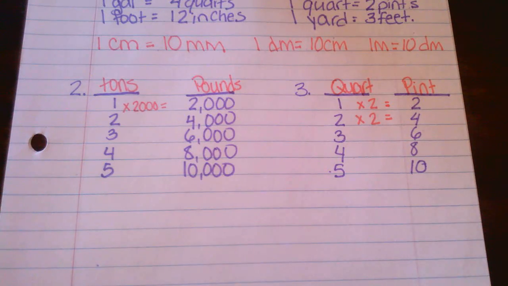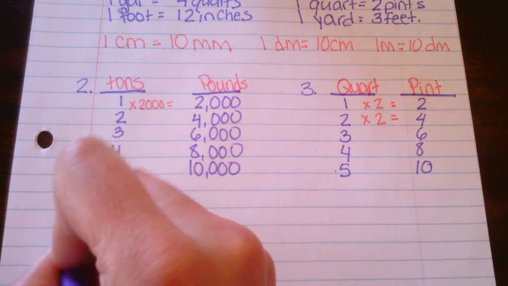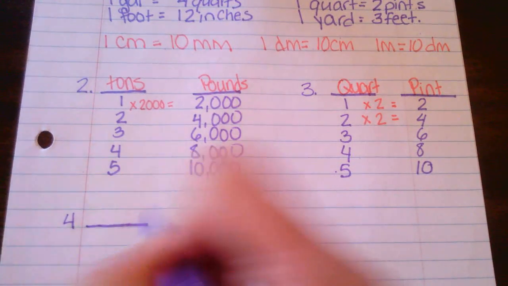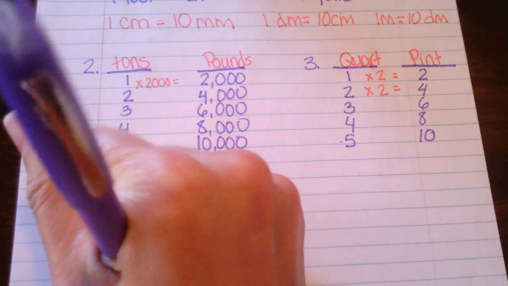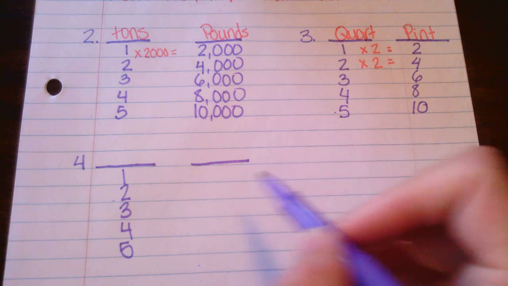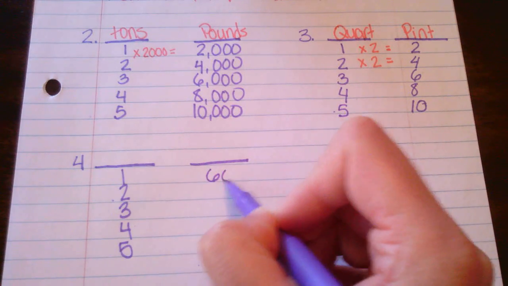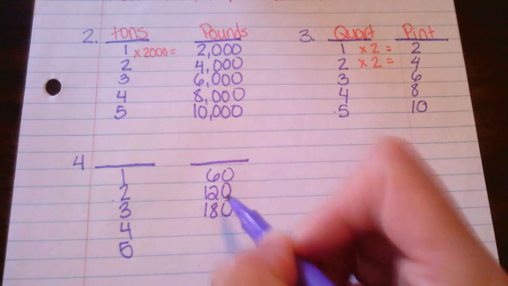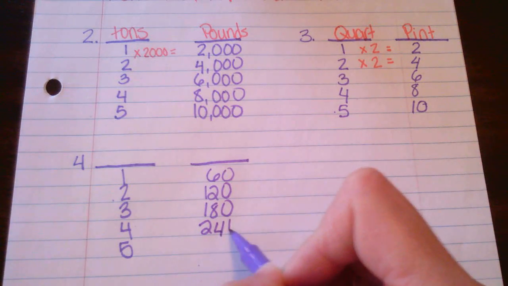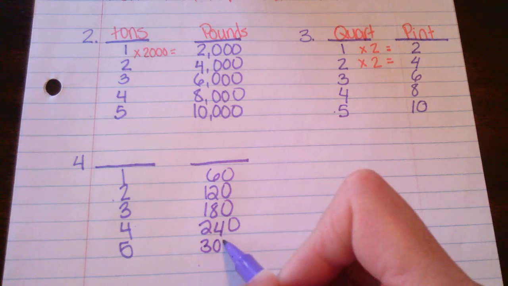Let's look at number 4. Again, I don't know what our measurements are, but they do skip count 1, 2, 3, 4, 5. And then they want 60, 120, 180, 240, and 300.